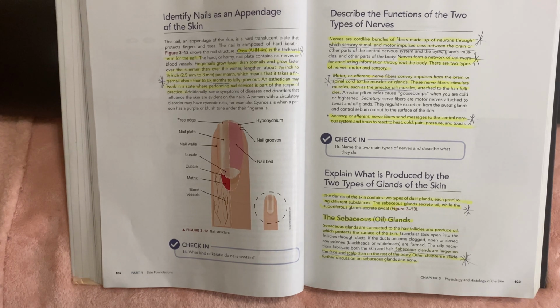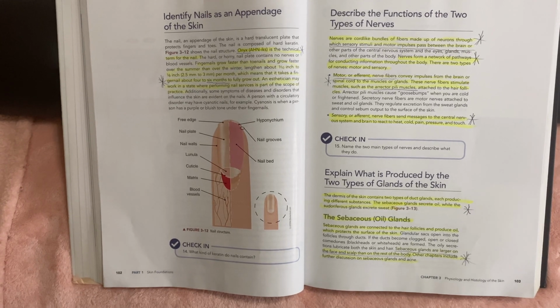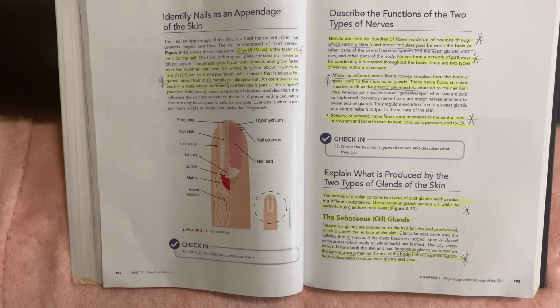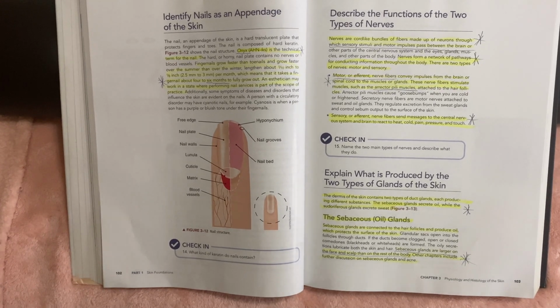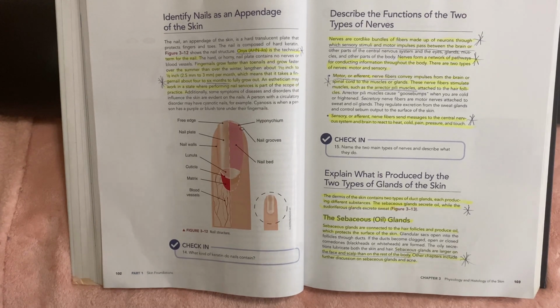Describe the functions of the two types of nerves. Nerves are cord-like bundles of fibers made up of neurons through which sensory stimuli and motor impulses pass between the brain or other parts of the central nervous system and the eyes, glands, muscles, and other parts of the body. Nerves form a network of pathways for conducting information throughout the body. There are two types of nerves: motor nerves and sensory nerves.